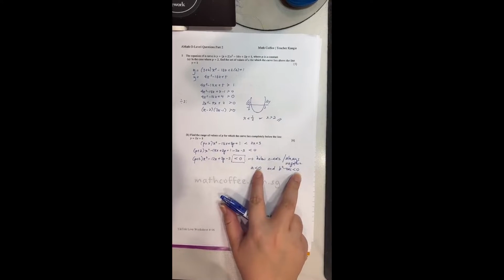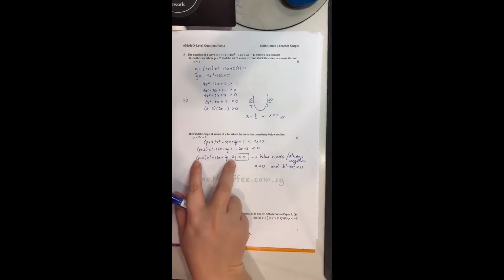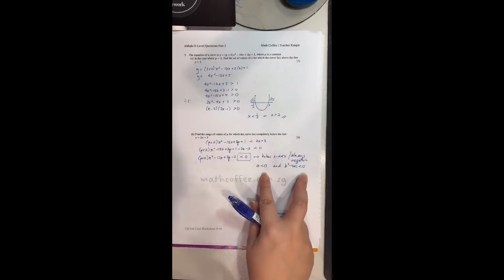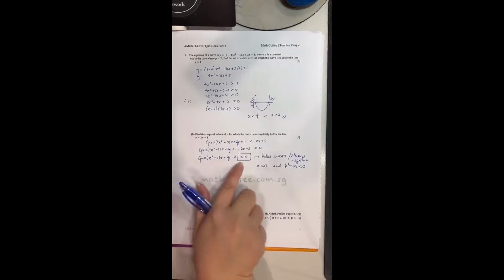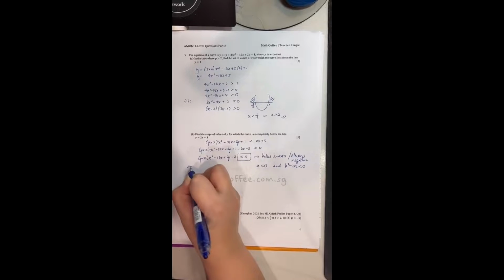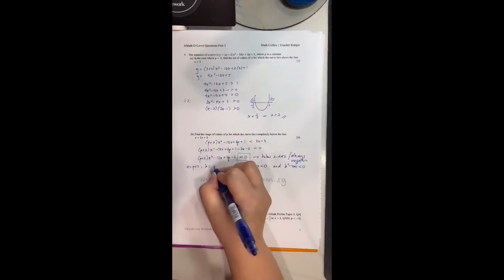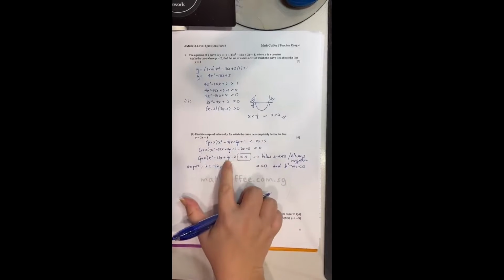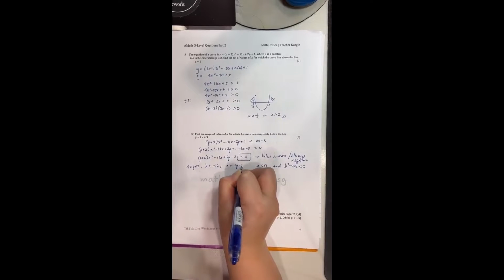So you have two conditions you need to fulfill. You will have to base on these two conditions to find out what is the P range. First, I'm going to write out what is my A. A is P plus 2. My B is the coefficient of X, which is minus 12. My C is the constant, in this case 2P minus 2.